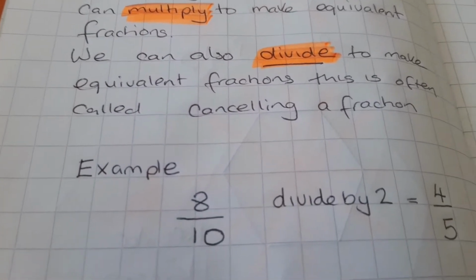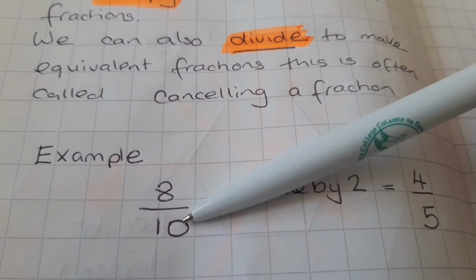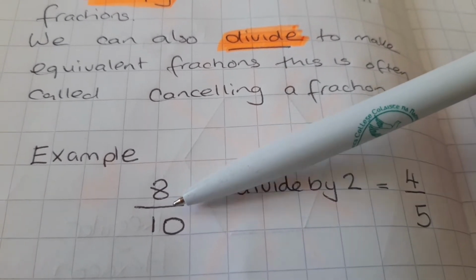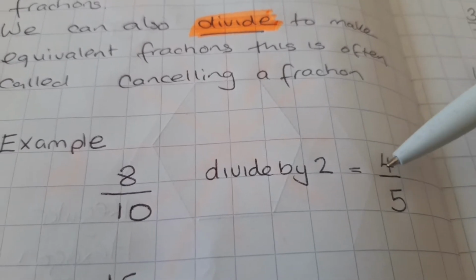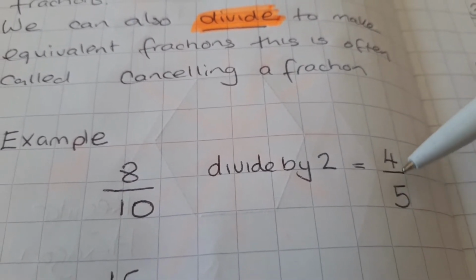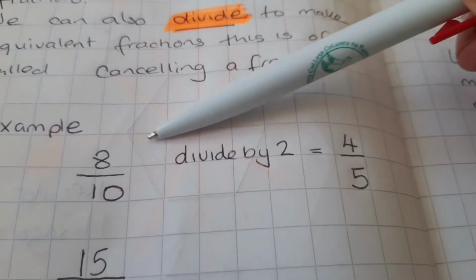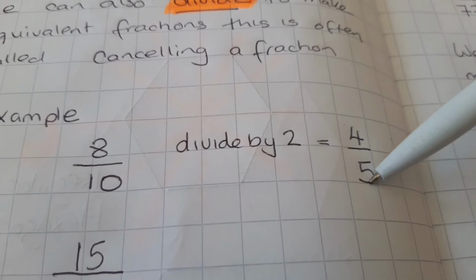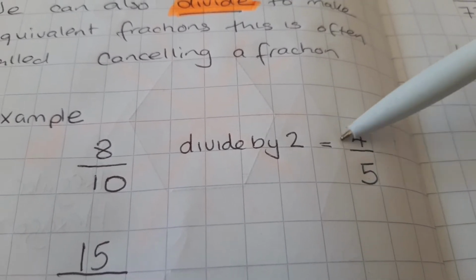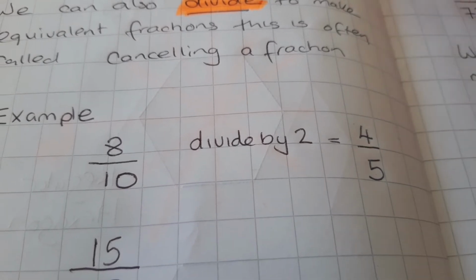So for example, if you had the fraction 8 over 10, you can divide those two numbers by 2 and it makes the fraction 4 over 5. These two fractions are called equivalent, but this is the best and tidiest way. 4 over 5 is the best way to write the answer, okay?